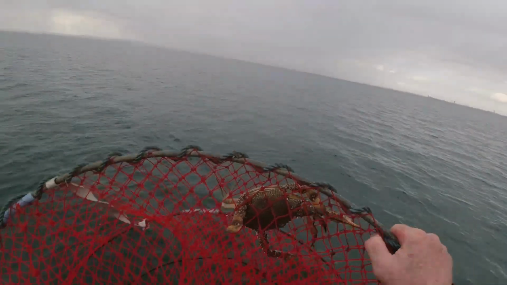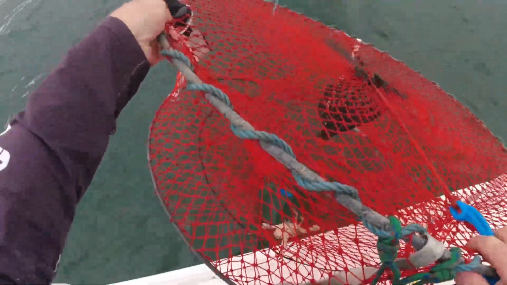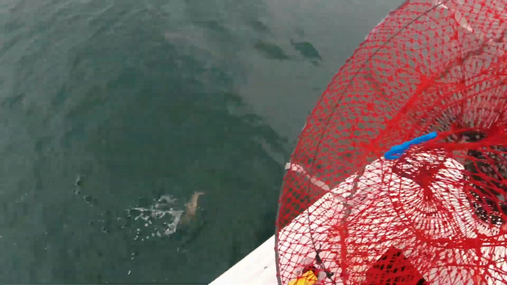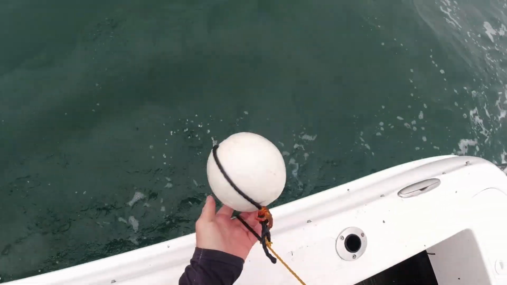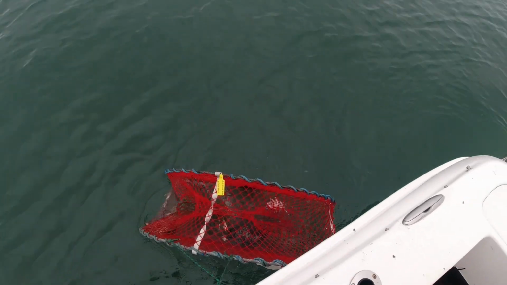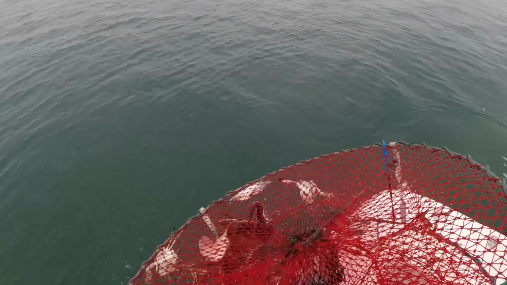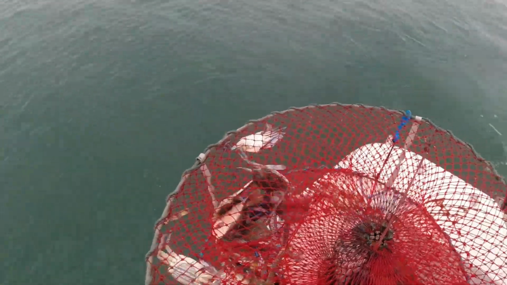Come on, stupid. And you. Don't be silly. There we go. I've got some weight. Oh. We've got a few crabs in here. Whoa. Quite a few. Oh, and what have we got there? Little shark.